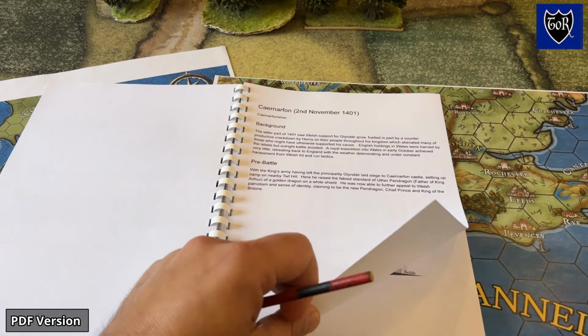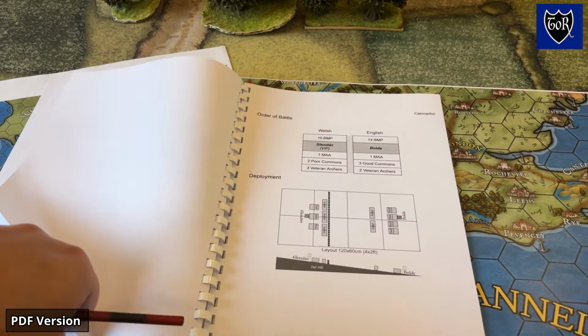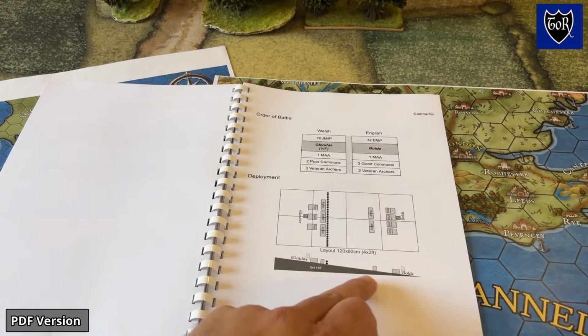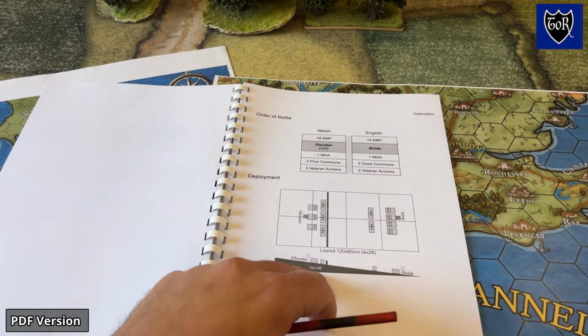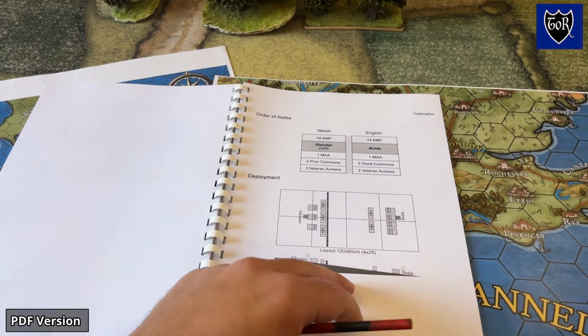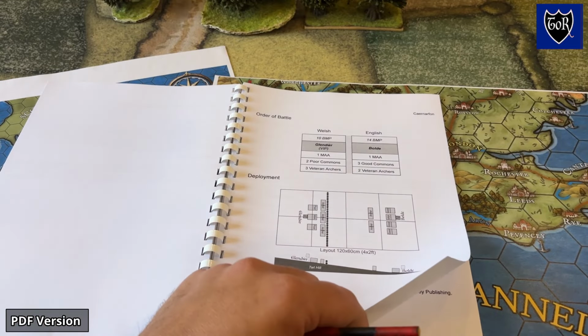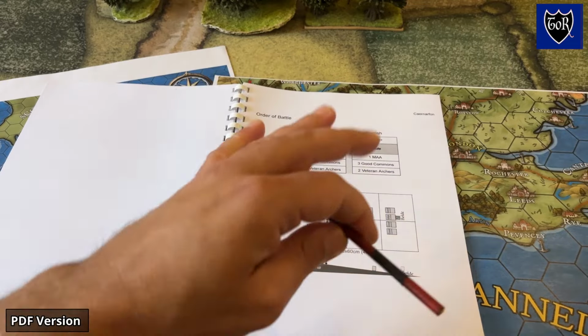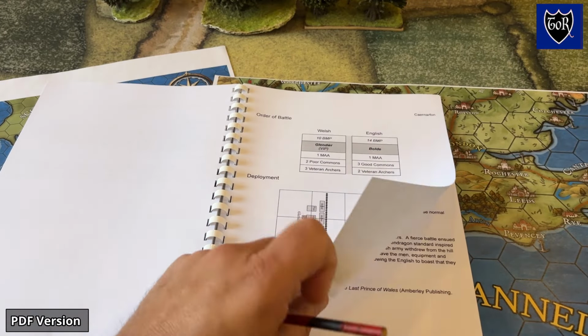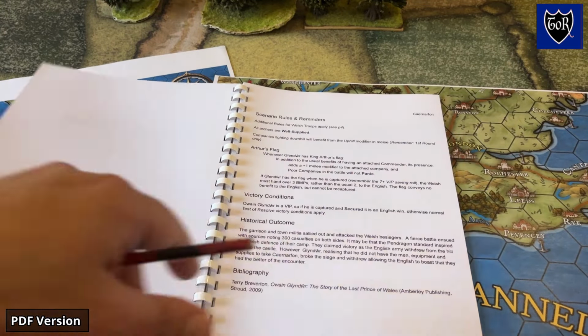Carnarvon, another part of our campaign, 2nd November 1401. Again, I like this because it has a section here of the hill to show you what the elevation will be. Again, Welsh troops, Glendower against Bold. There are some commanders that I have no clue existed. Probably they were on the Welsh borders. And these battles, I have no clue.